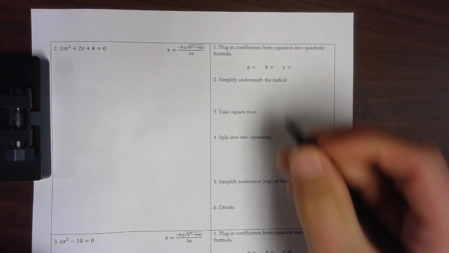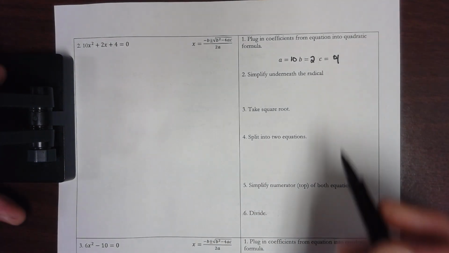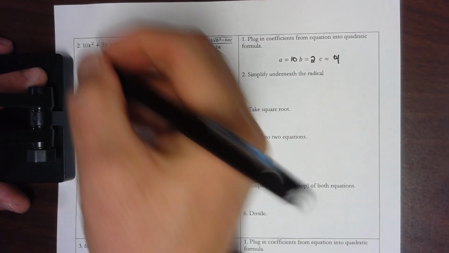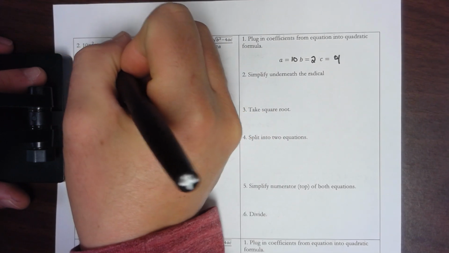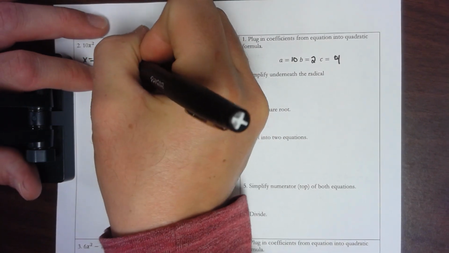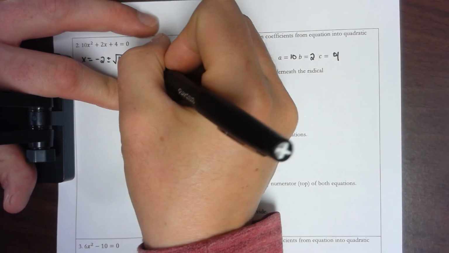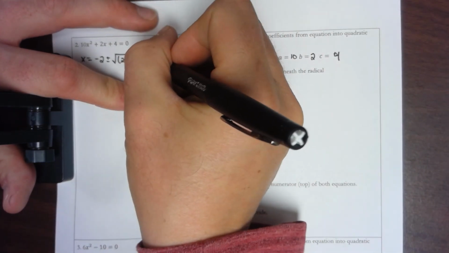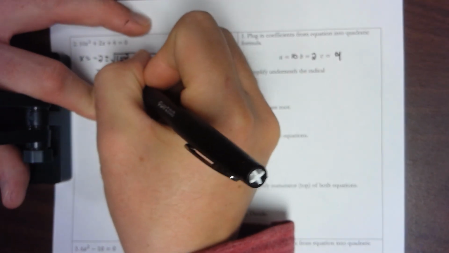plugging in what our values of A, B, and C are. So A in this case is 10, B is 2, and C is 4. And so I'm going to plug those values into the quadratic formula. So x equals negative b, which is negative 2, plus or minus the square root of b squared, so 2 squared, minus 4 times a, which is 10, times c, which is 4. And then all that gets divided by 2 times a, where a is 10, so 2 times 10.